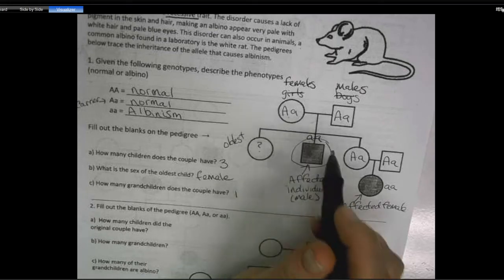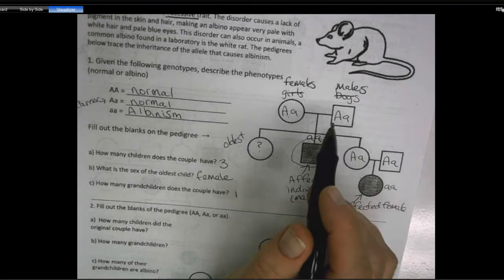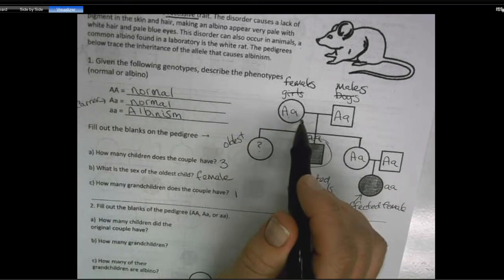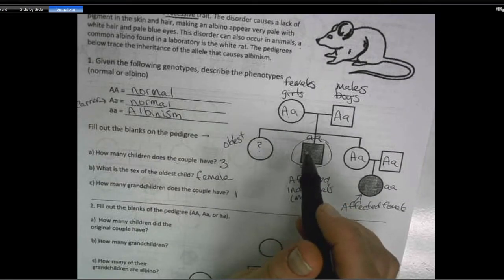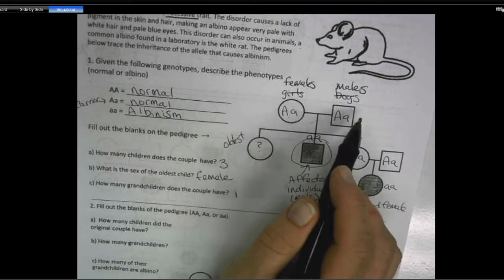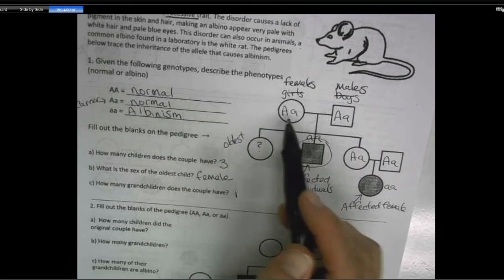To get a little a, each parent has to have one. Without each of them having one of those genes, you can't have an affected individual. Each of them have to have that, but notice that neither of them look affected. So they also must have that dominant gene in there.